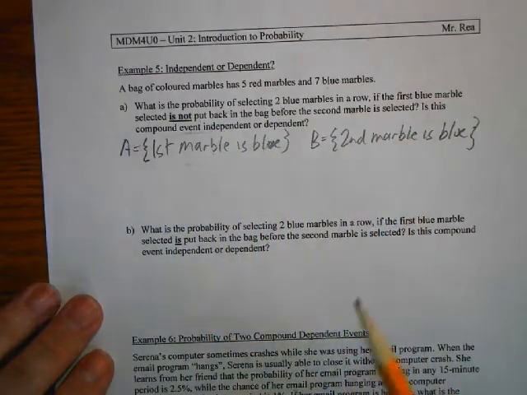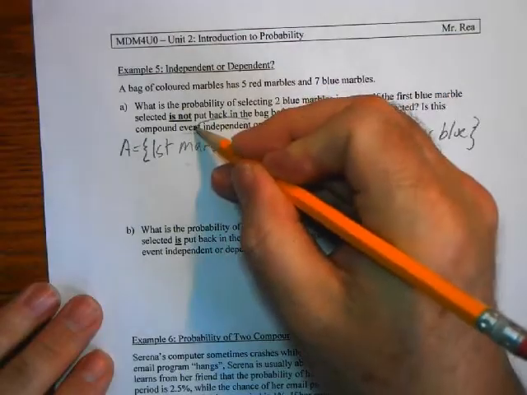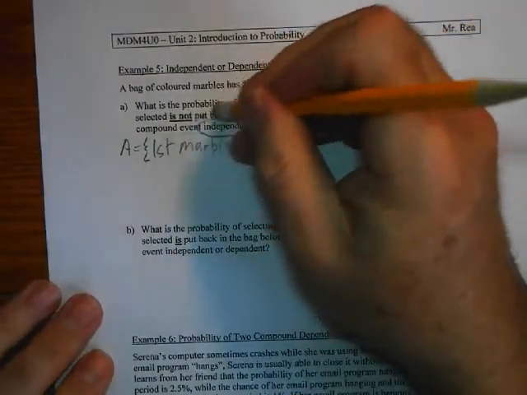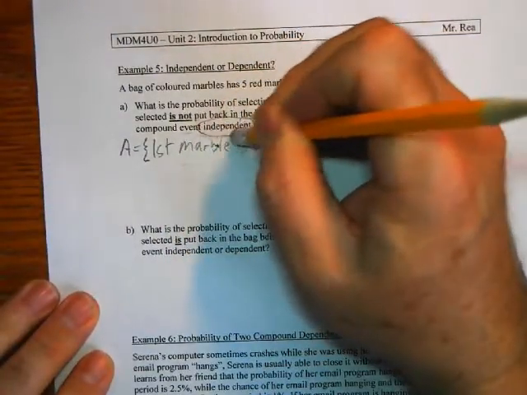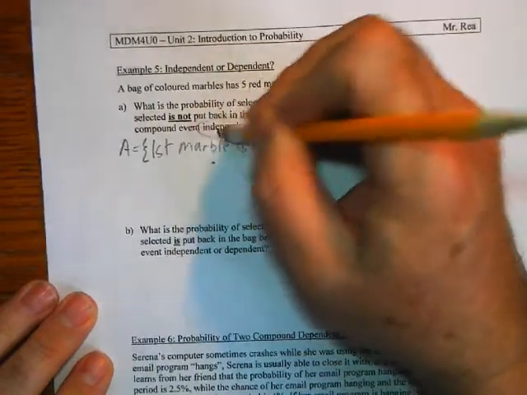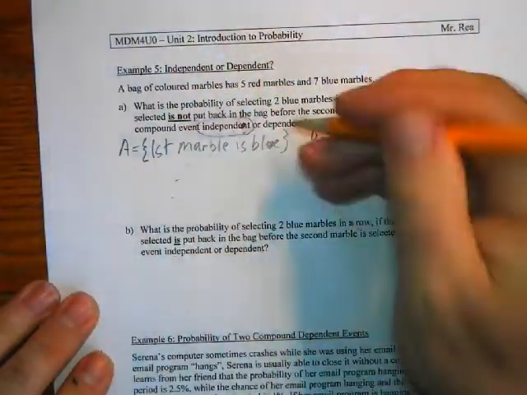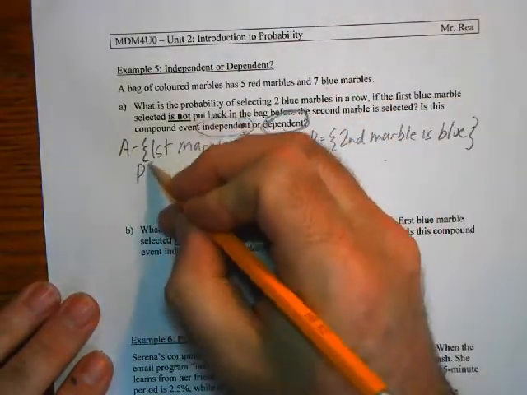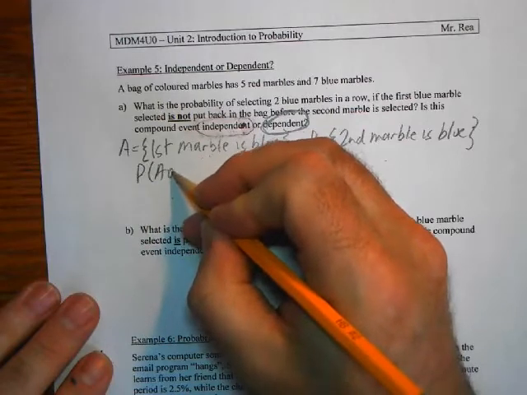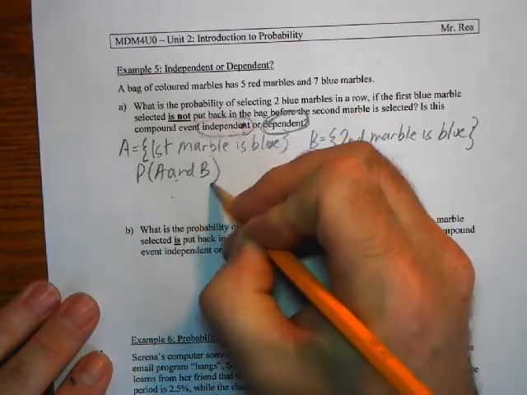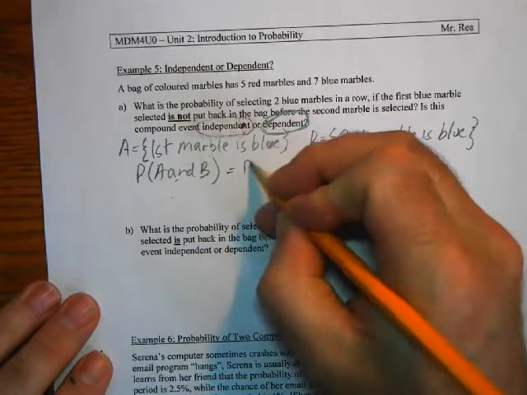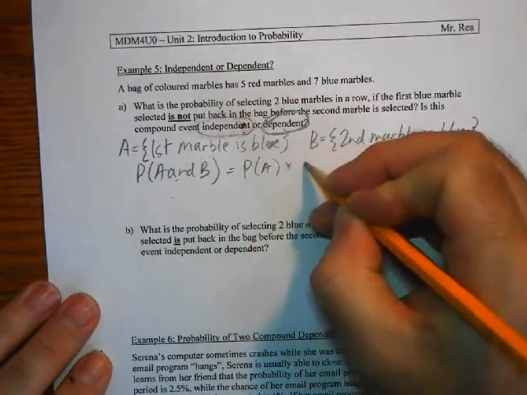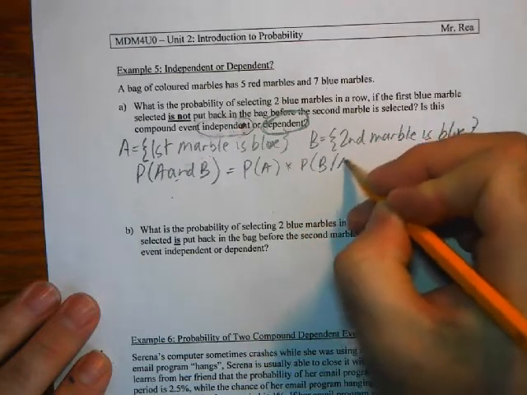So therefore, this event is independent. Oh, sorry, I had the wrong way. This event is dependent. They depend on each other. So this is dependent. That means when we calculate the probability of A and B, we use the formula for dependent events, which is the one we just used on our last question.